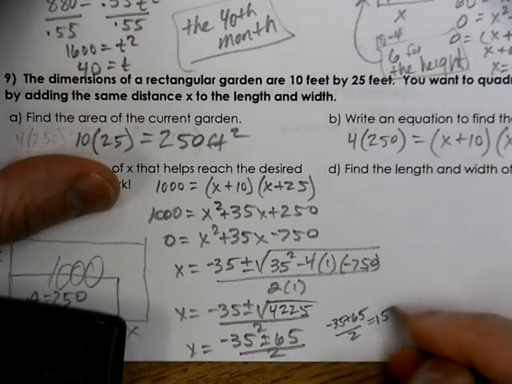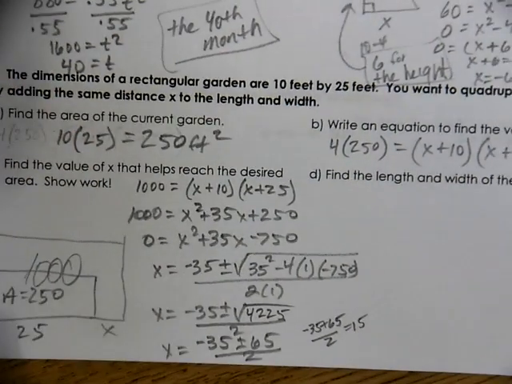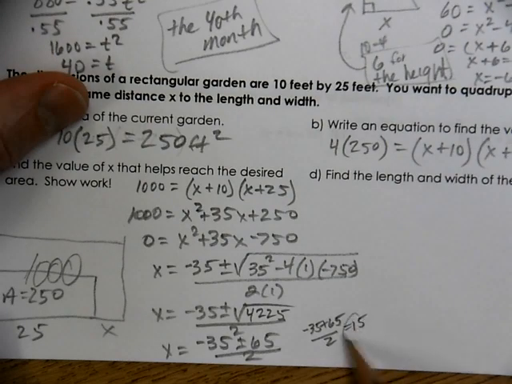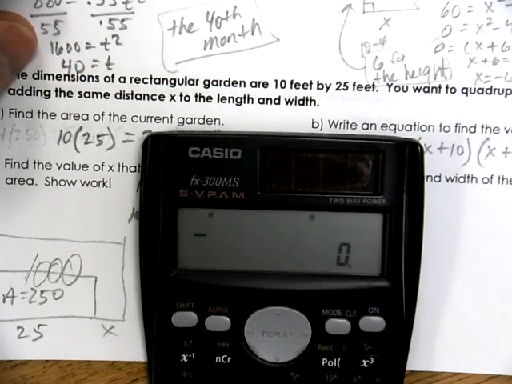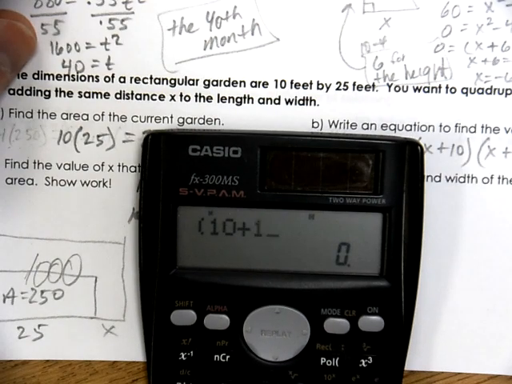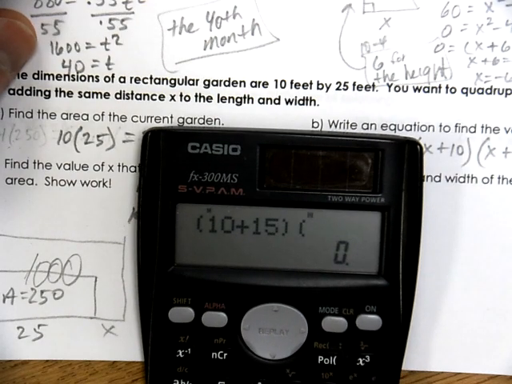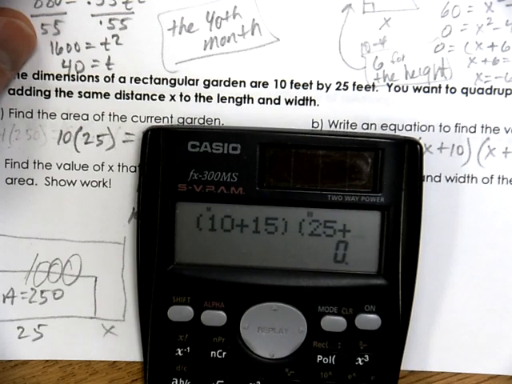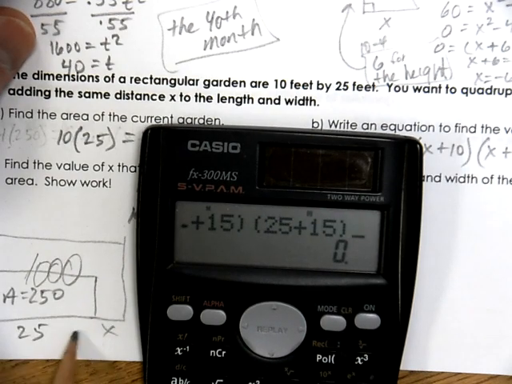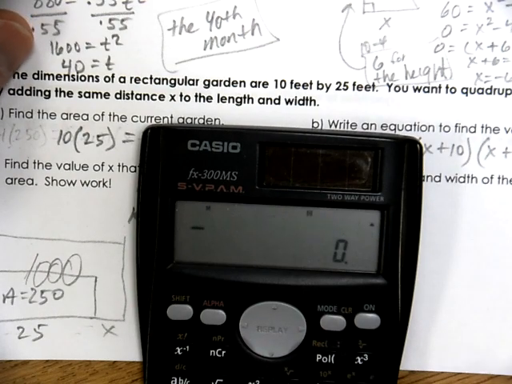So that comes out to be 15. So x is 15, and we could test that out. We could say 10 plus the 15 and 25 plus the 15, and when we do that base times the height, we should get an answer of 1,000. Perfect.